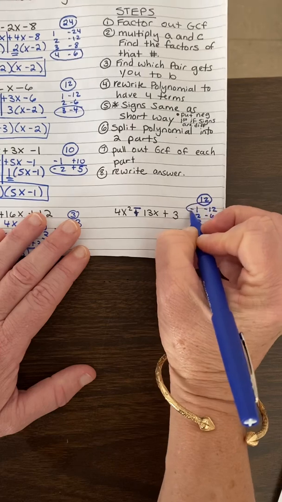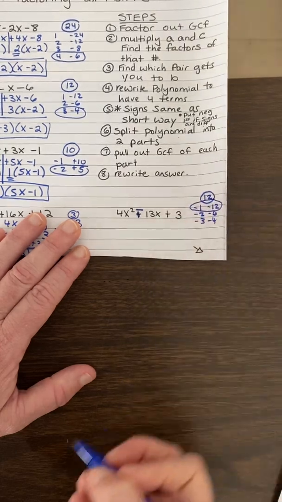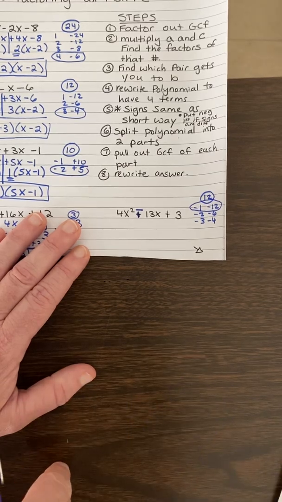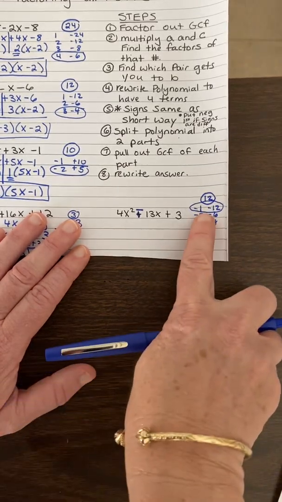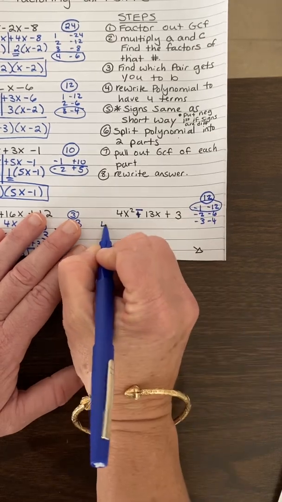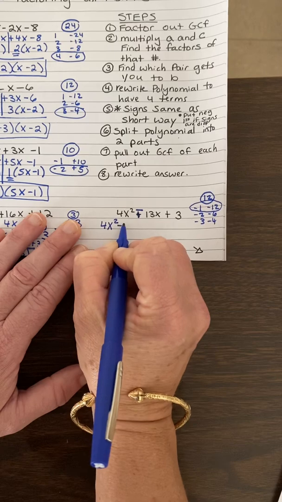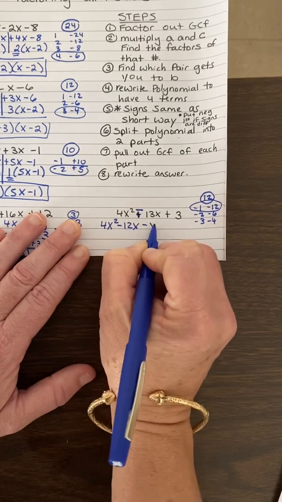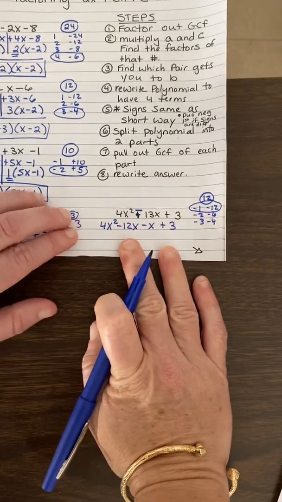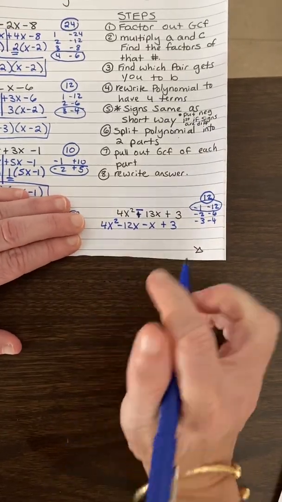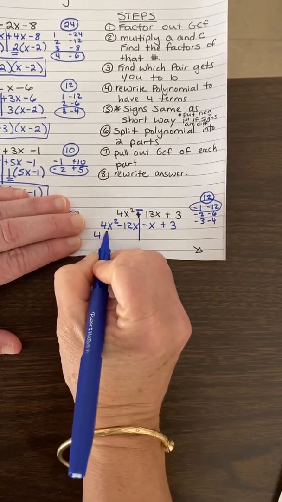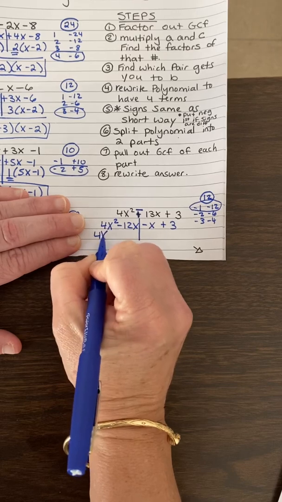This one right here. Now, in the past, I had told you if one of them is negative, put the negative one first, and that is what you should do. In this case, they're both negative, so it doesn't really matter which one you put first. I just put the negative 12 first, but it wouldn't matter. You could have put the negative 1 first. We're going to do the same exact things we did before. Split it. My GCF is 4. Oh, 4x, sorry.